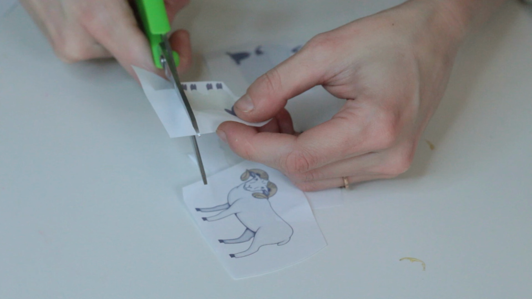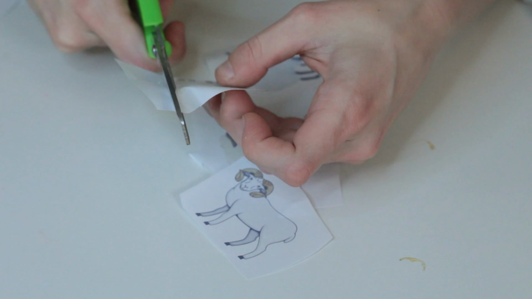Alright, let's get started. First, cut out the animals from your template. In our template, we have a lamb, we have an ewe, we have a ram, and we have a mom and a baby sheep. You can be as precise or not as you want when you're cutting out your animals.